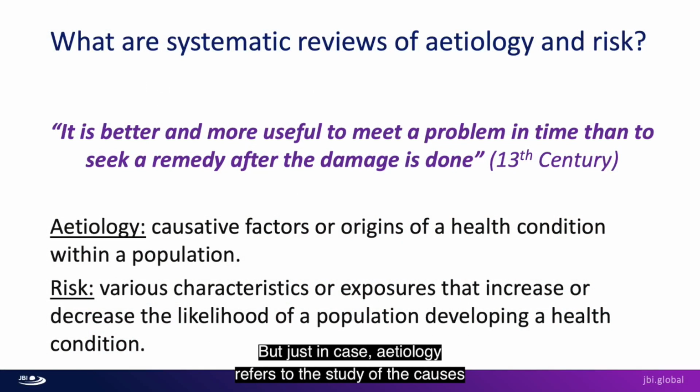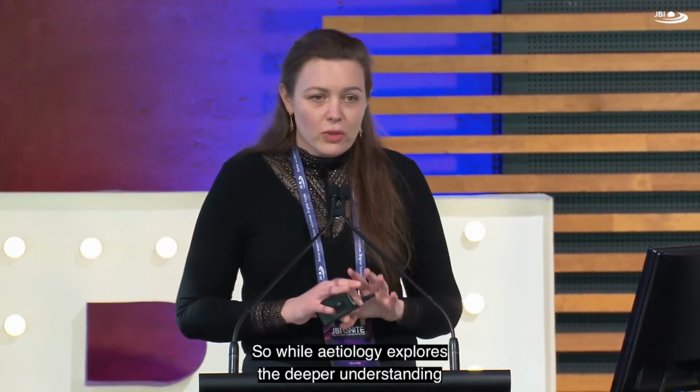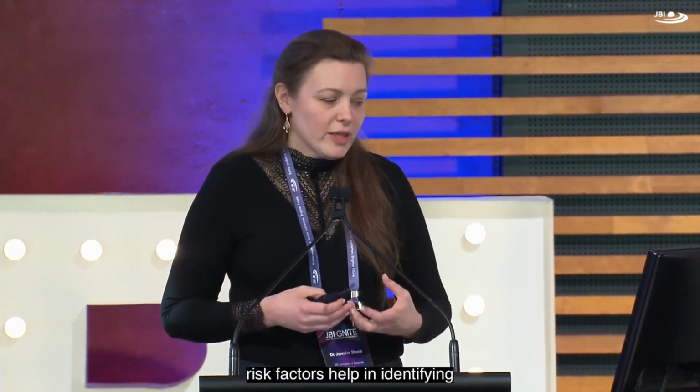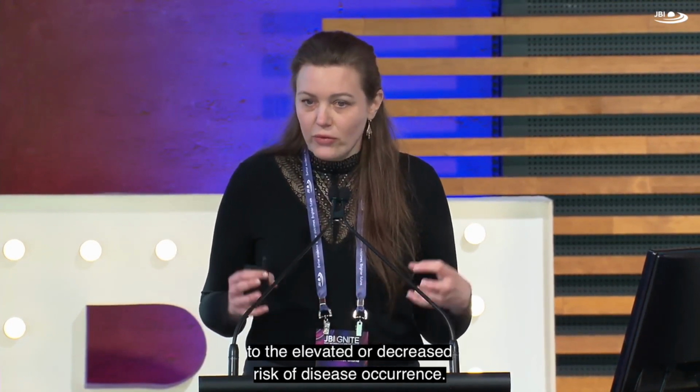But just in case, etiology refers to the study of the causes or origins of health conditions within a population, helping us to understand why and how certain health conditions develop. Similar to this concept are risk factors, which involves identifying factors that increase or decrease the likelihood of developing a particular health condition or progression of a disease. So while etiology explores the deeper understanding of causes and mechanisms of disease, risk factors help in identifying and addressing specific factors that contribute to the elevated or decreased risk of disease occurrence.